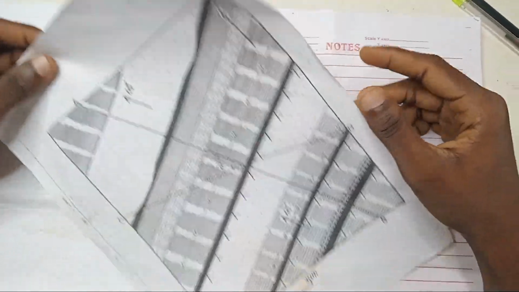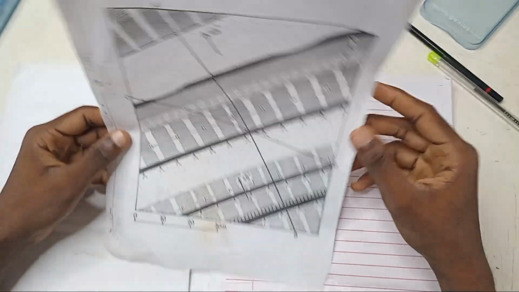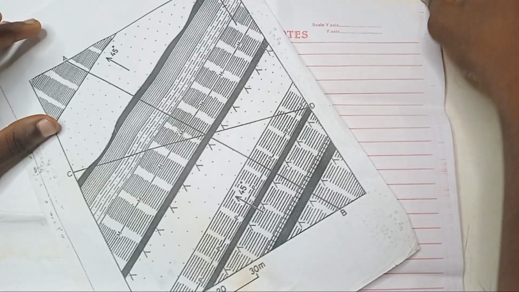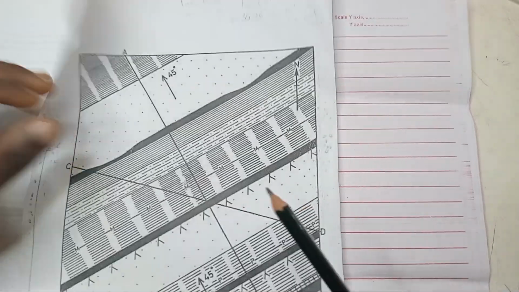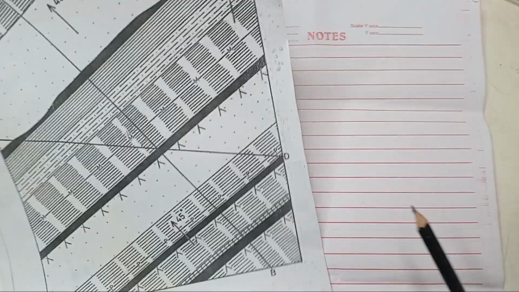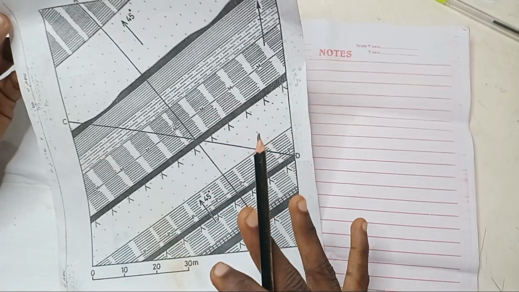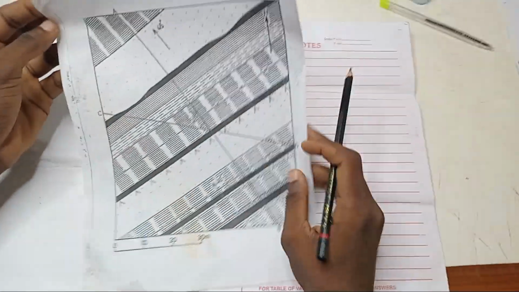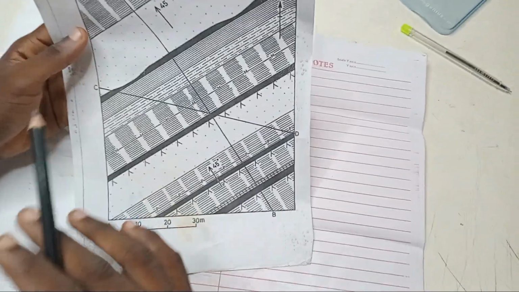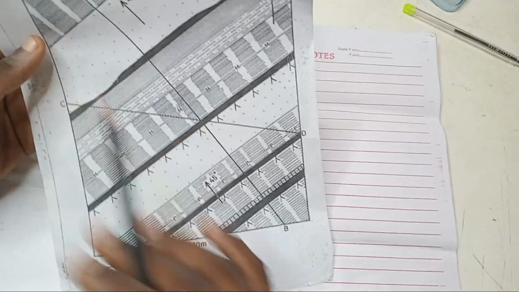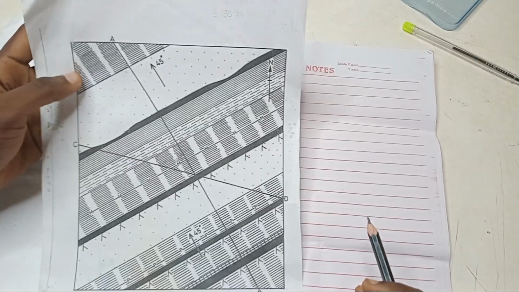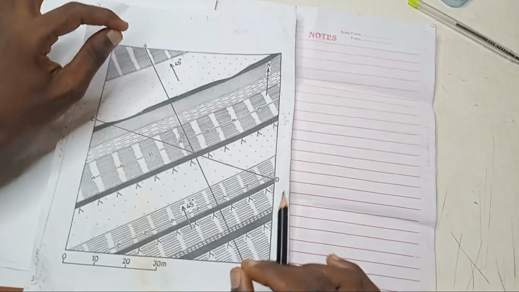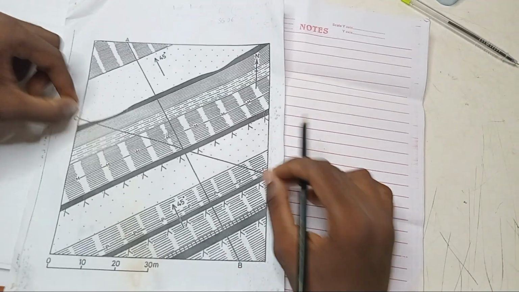Okay, this is a geological map, but the unique thing about this map is that it has two cross sections going from A to B and C to D. So in this map, we're going to draw two cross sections. I'll explain how to go about drawing the second cross section. So now AB. You are going to draw cross section AB, then you draw cross section CD.